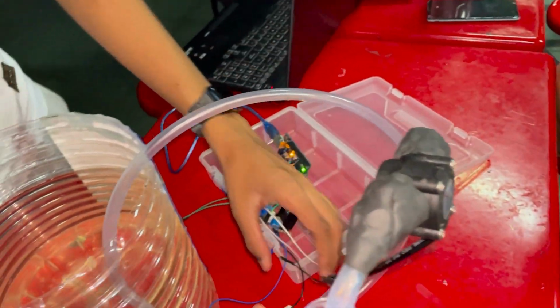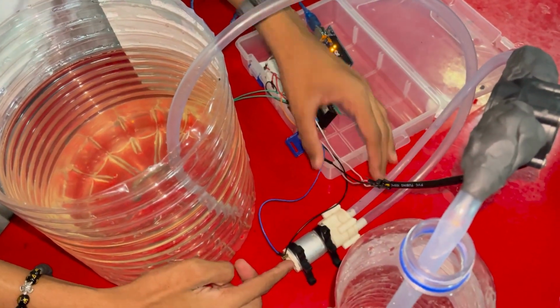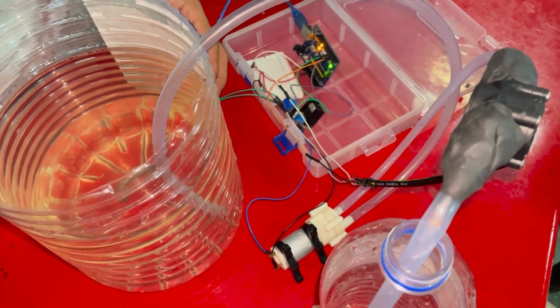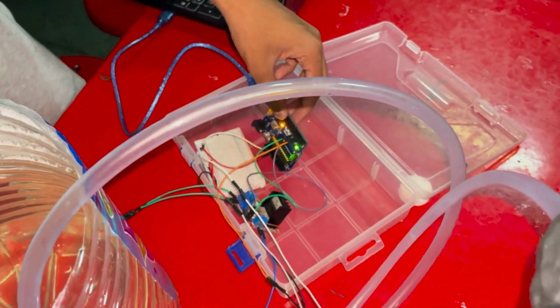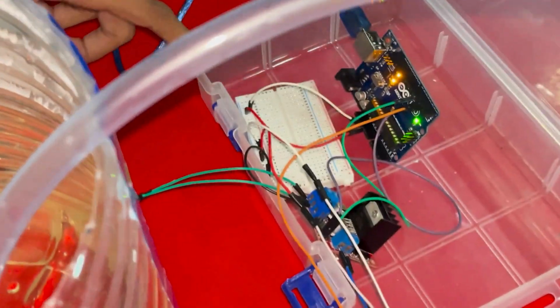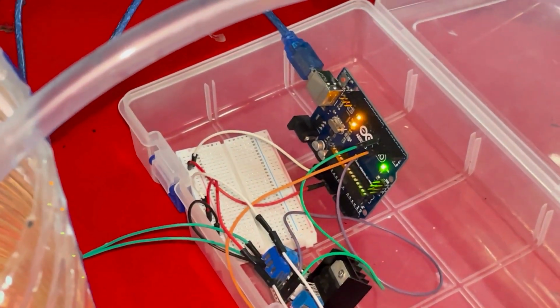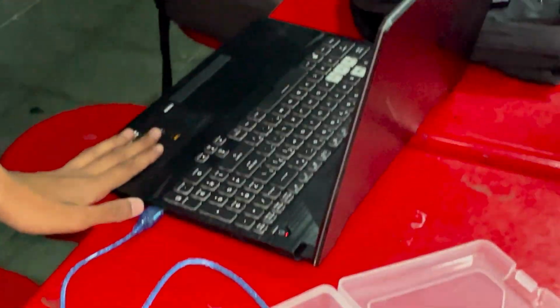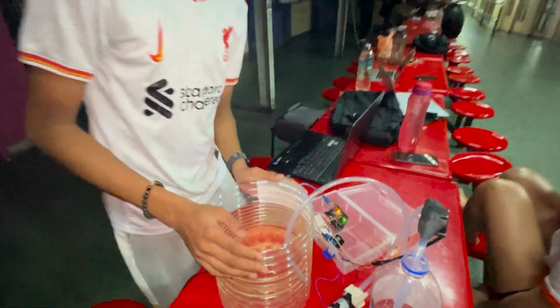YS201, and this is our pump, which is connected directly to the power supply. This is our Arduino Uno, which is connected to the motor driver, and this is our breadboard. The Arduino Uno is connected to our laptop with the coding. So this is the whole setup for the project.